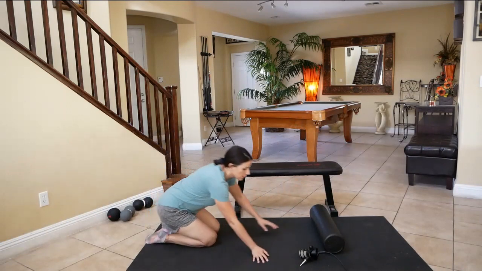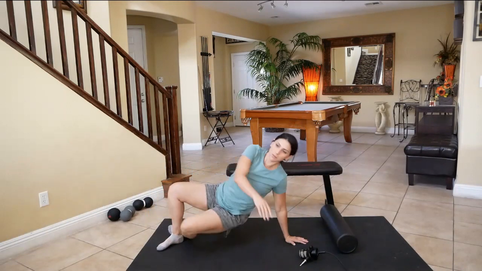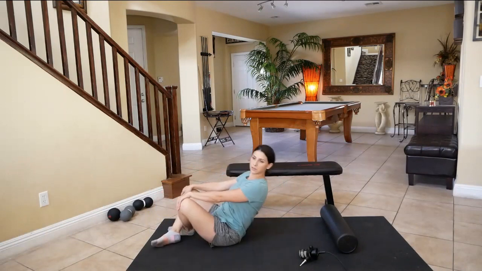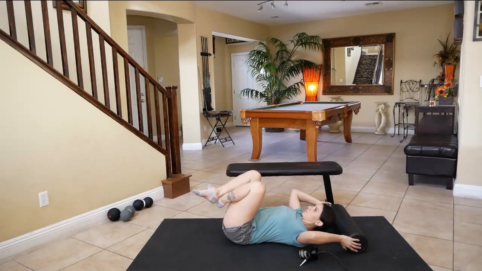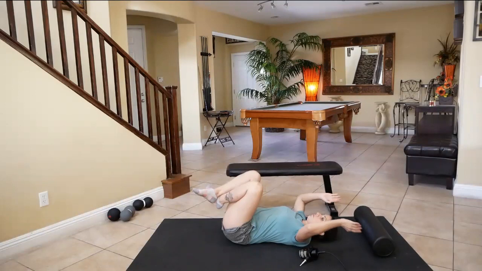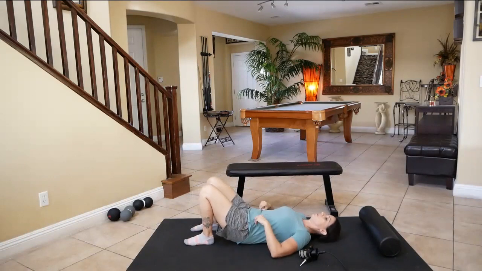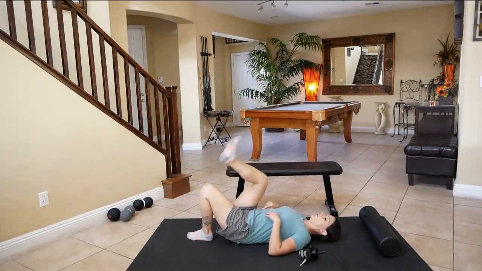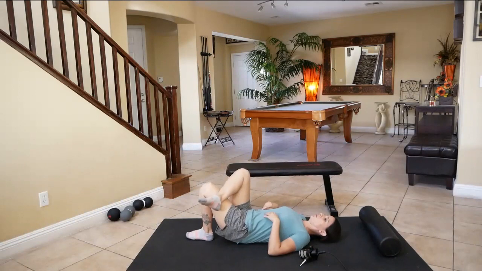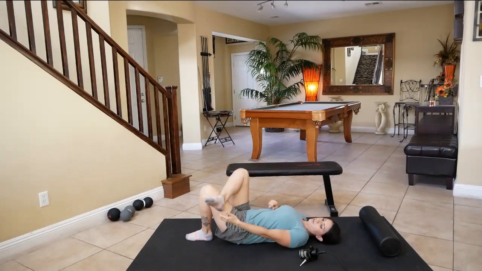Okay, let's go to the floor. So this one, we're going to focus on just stretching the hips, opening those up. You've seen me do this one before, crossing over that foot, taking the right foot, crossing the ankle over the knee.